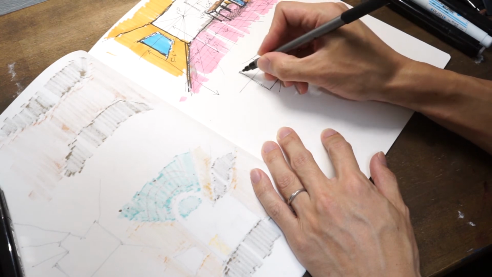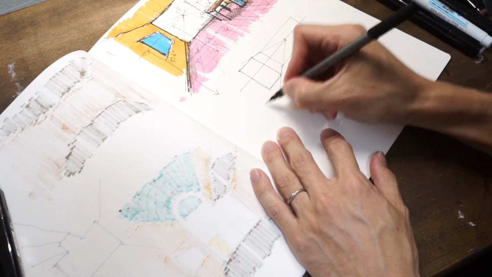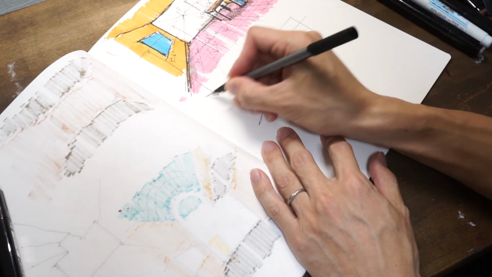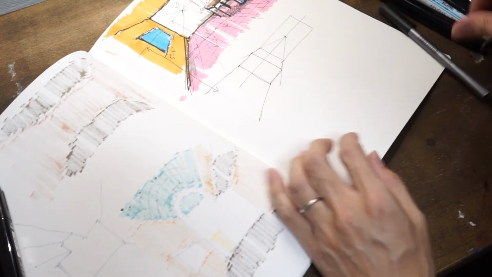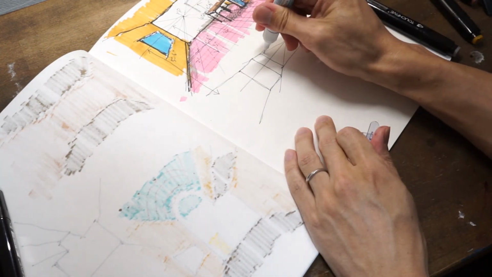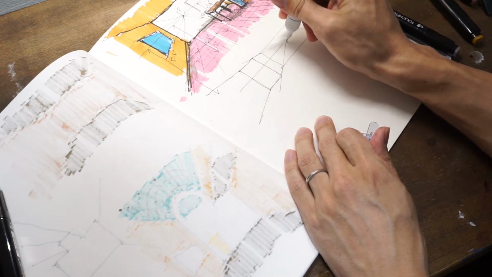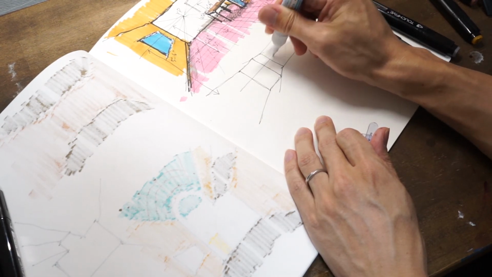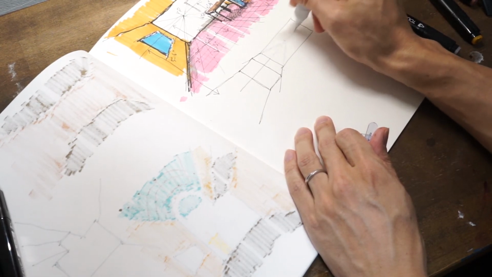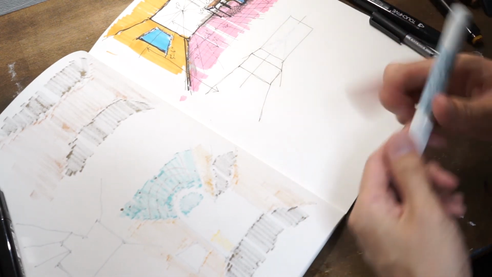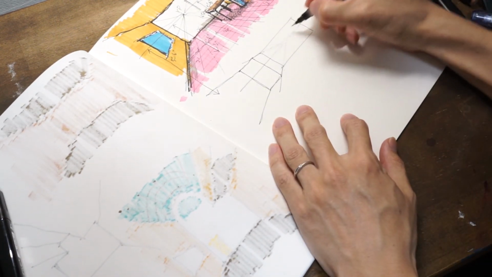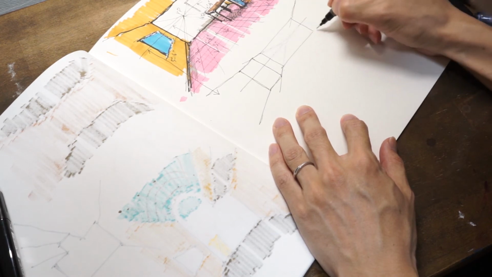No ruler, no eraser. If you want to erase something, you can always use the whitener. But don't waste your time starting to draw with a pencil and erasing it later. It just takes too much time.